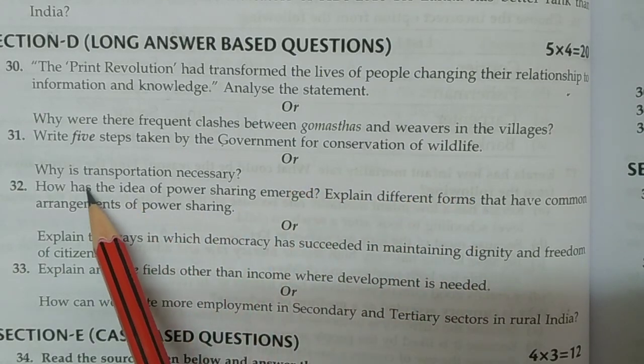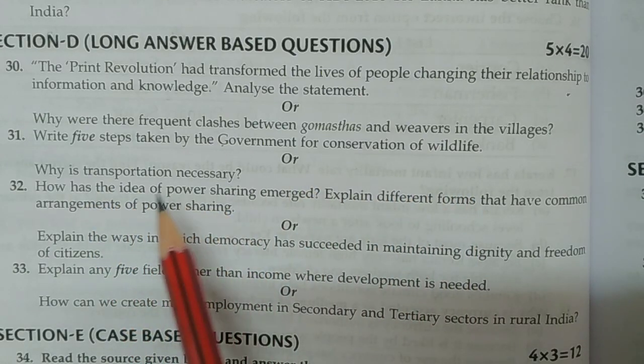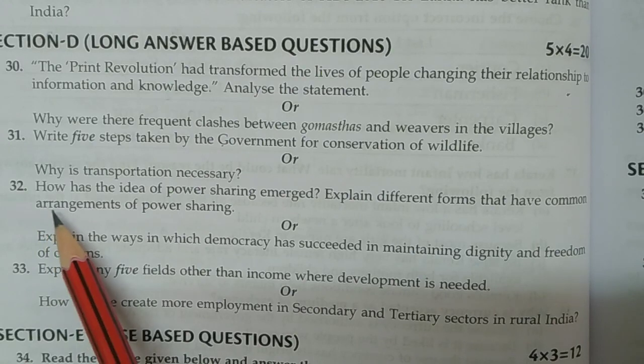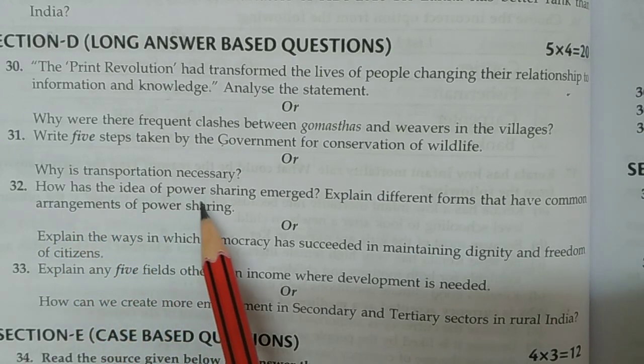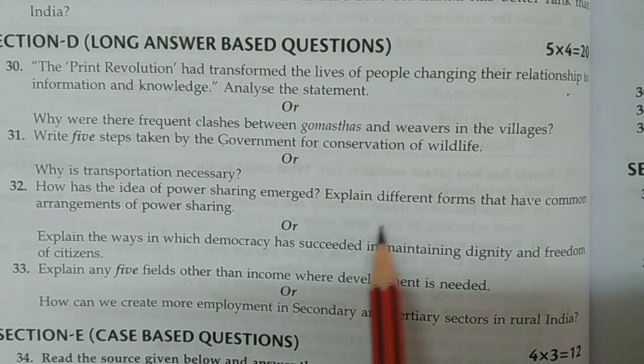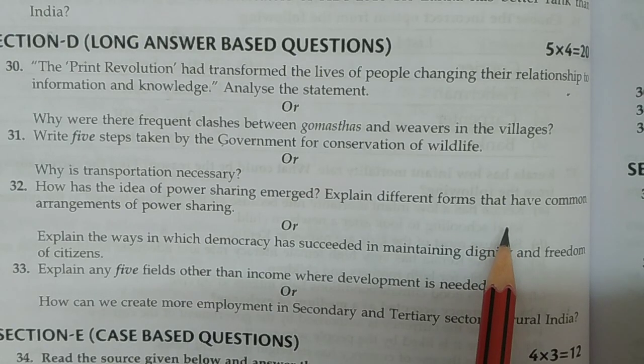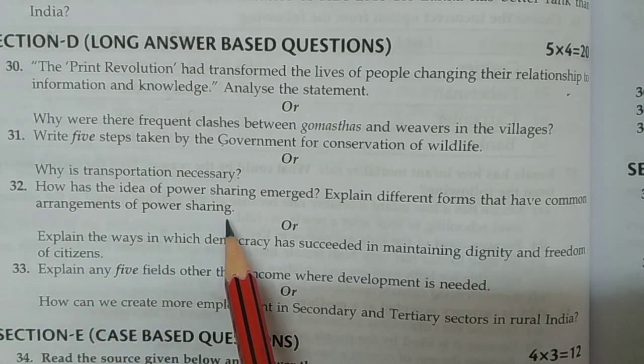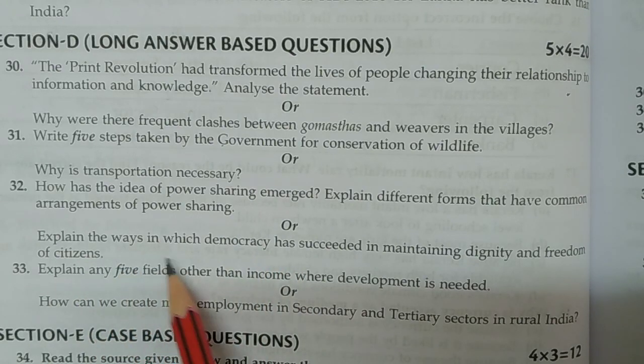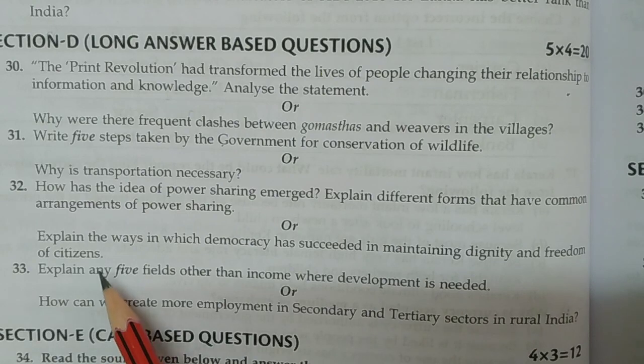Or why is transportation necessary? Now question number 32. Why has the idea of power sharing emerged? Explain the different forms that have common arrangements of power sharing. Or explain the ways in which democracy has succeeded in maintaining dignity and freedom of citizens.